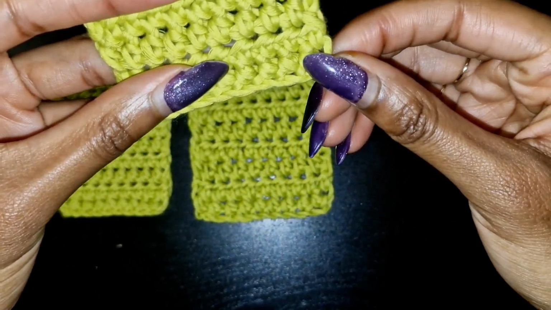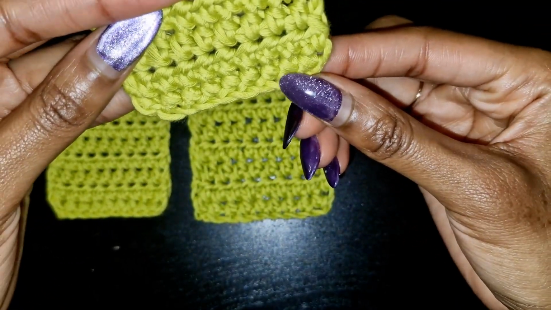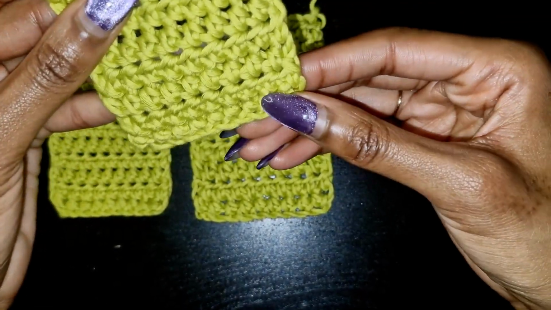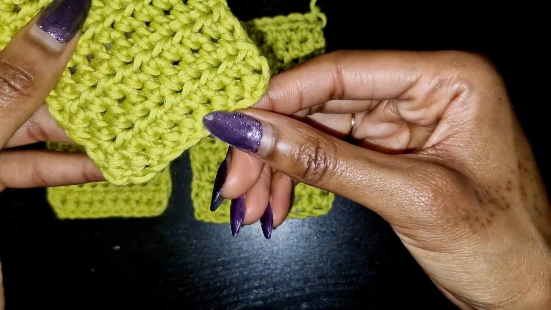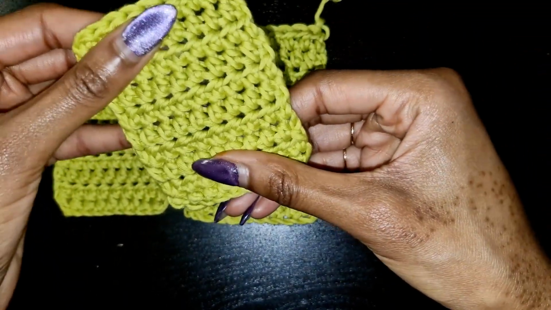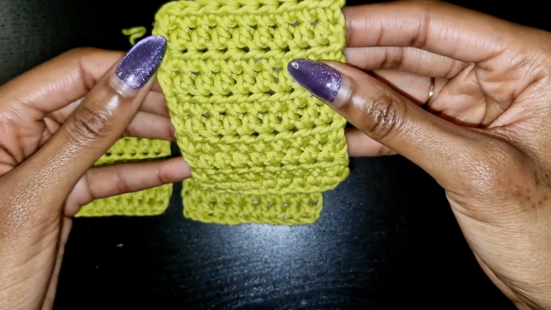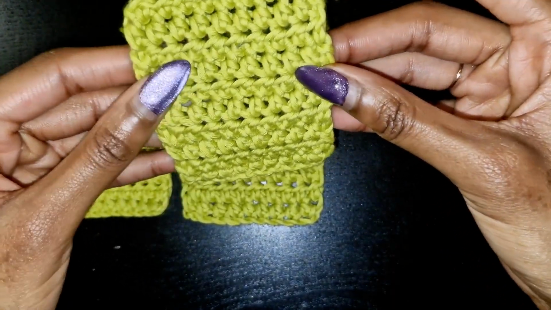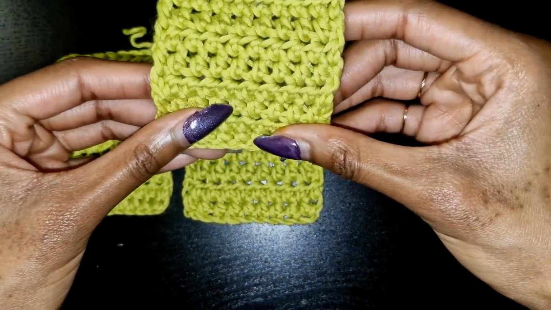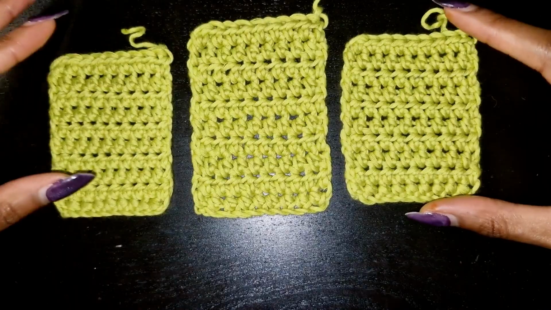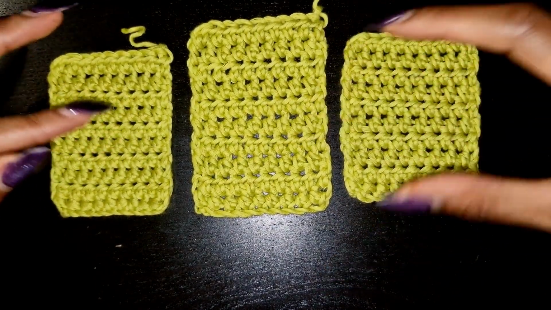So as you can see, the stitches all look fairly similar in size. They don't look too tight, they don't look too loose. There is a nice little bit of stretch and give to the swatch. The hole sizes are not too big but not too small, there's enough room in there. And as you'll see, the overall size of the swatch is somewhere in between the other 2.